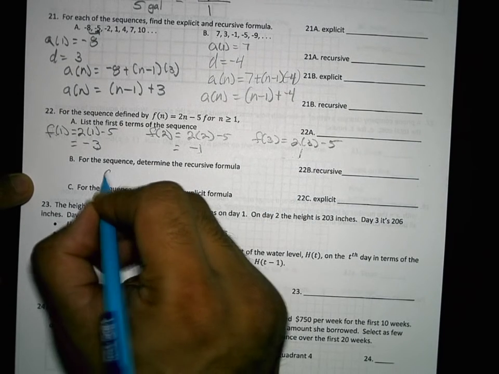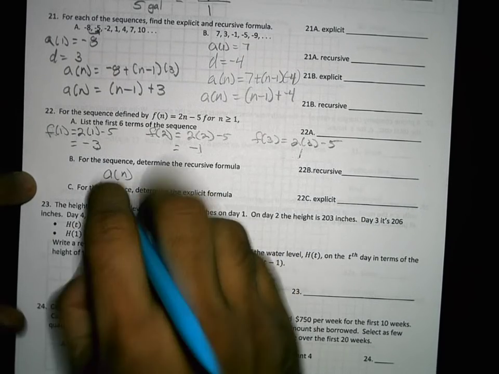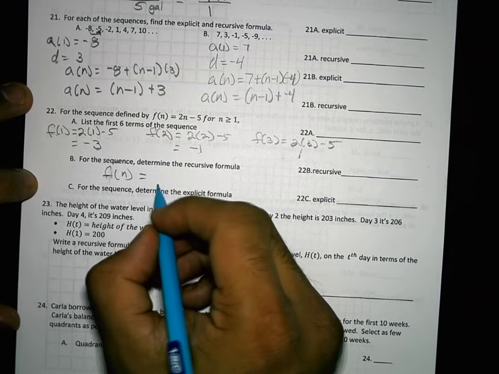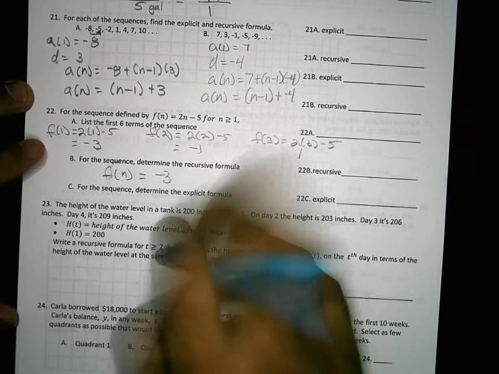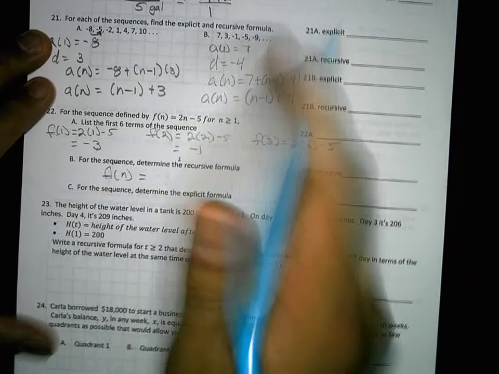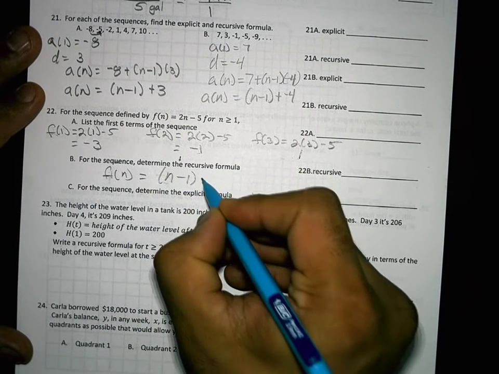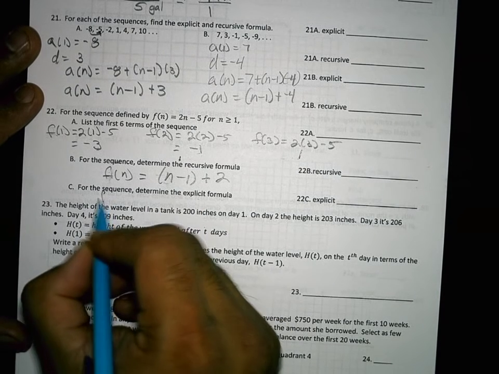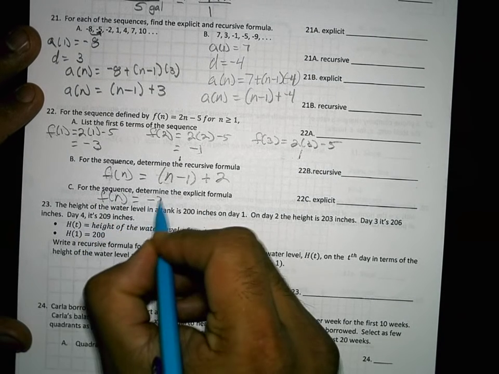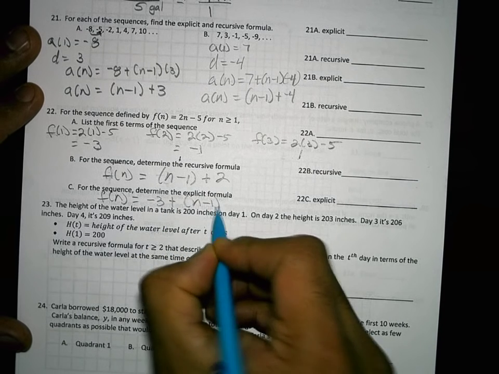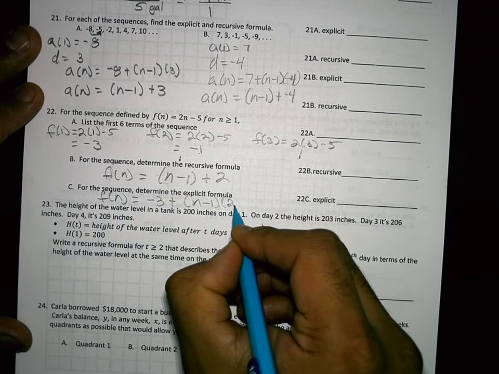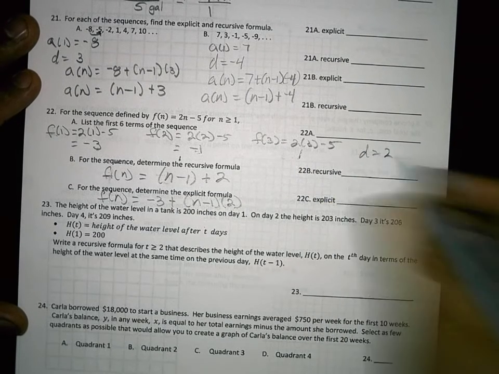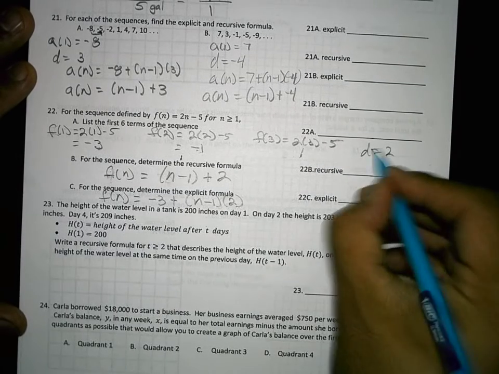So the recursive is A of n. They use the F, so I'm going to go ahead and use the F notation, but it's the same thing. F of n equals the first term, which is -3. Oh, sorry, that's the explicit. The recursive is n minus 1 plus D, which in this case is 2. Now for the explicit, it's F of n equals the first term plus n minus 1 times D, which was 2. All right, that's how I got from there to there. D was equal to 2. Okay.